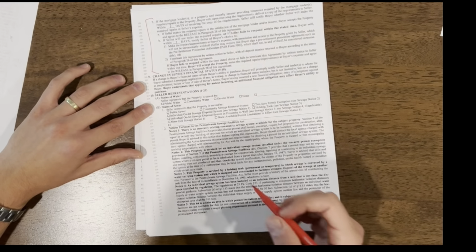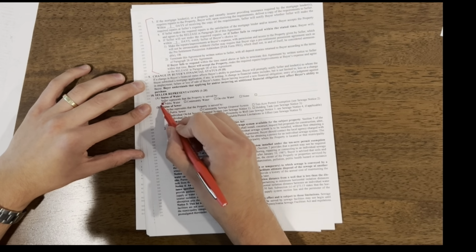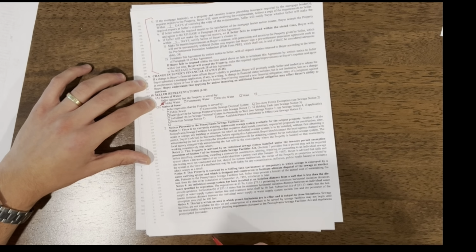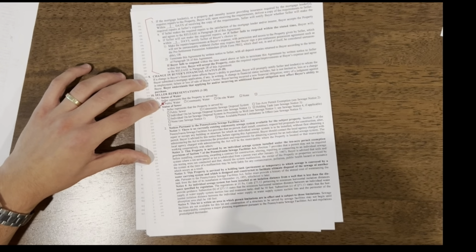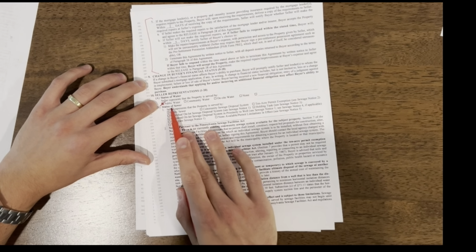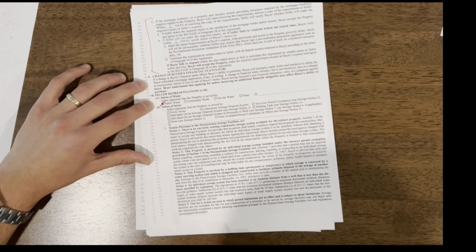Water bill every month from the city. What you'll do right there, public water, if you don't know, the MLS will tell you this information, and if the MLS does not tell you that information, make sure you give the listing agent a quick text or call to find out what the water type is for the property.